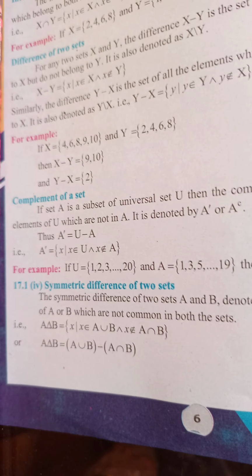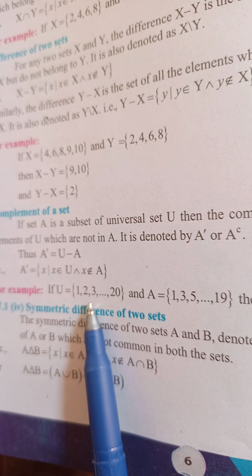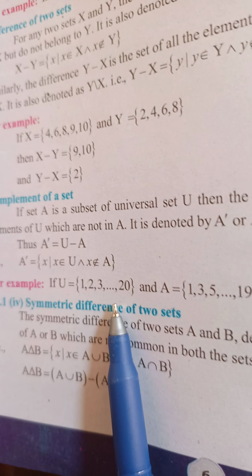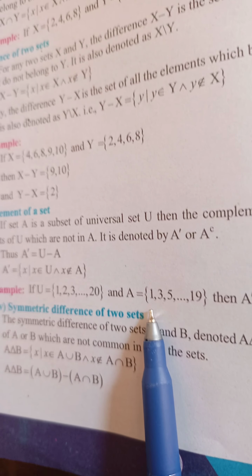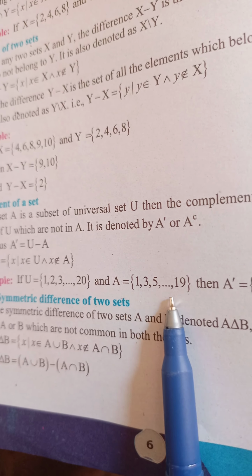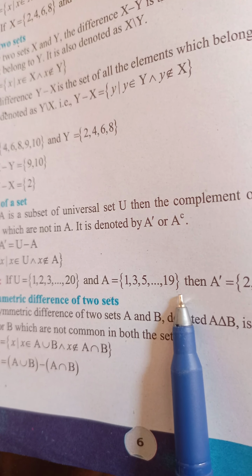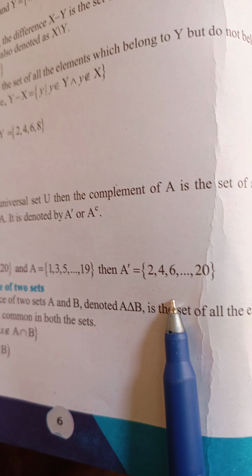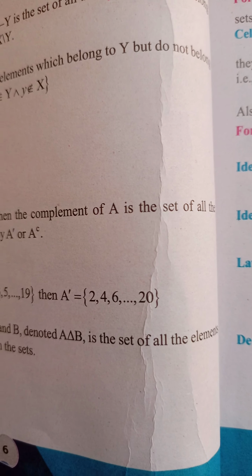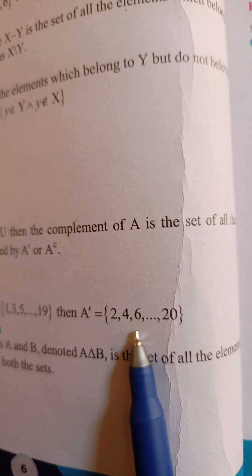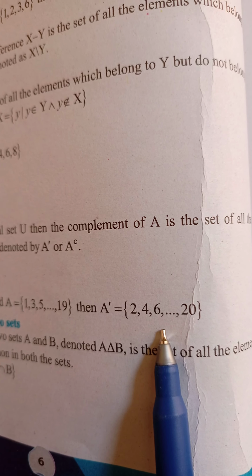For example, if the universal set U = {1, 2, 3, ..., 20}, the dots mean 1 to 20, and A = {1, 3, 5, ..., 19}, it means odd numbers from 1 to 19, then A complement = {2, 4, 6, ..., 20}. It means even numbers, and these numbers are not elements of set A.